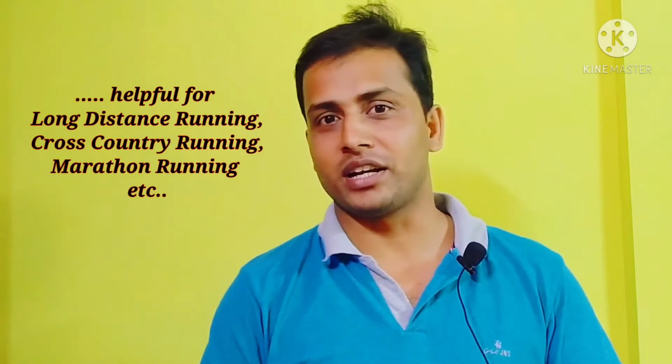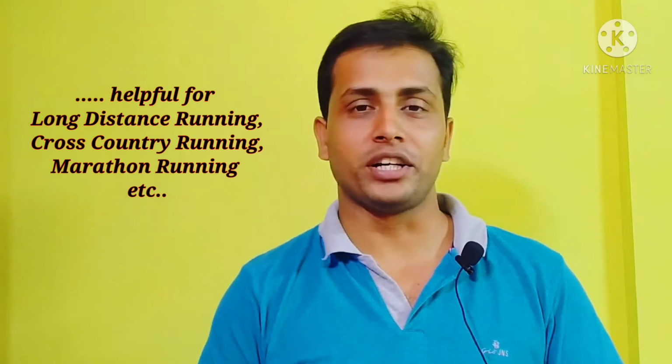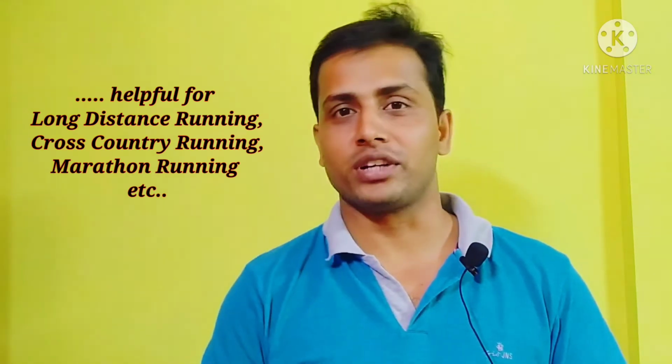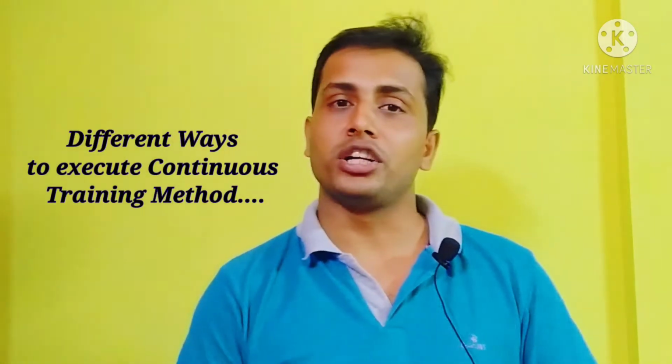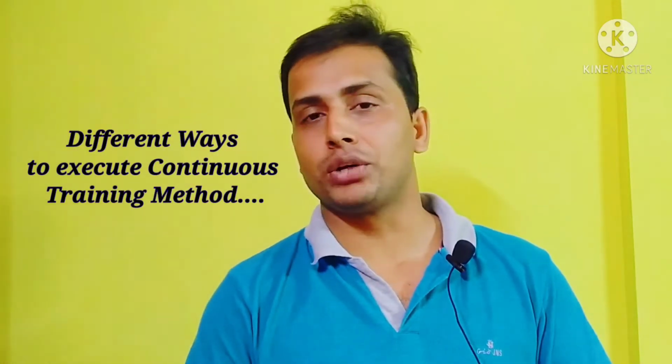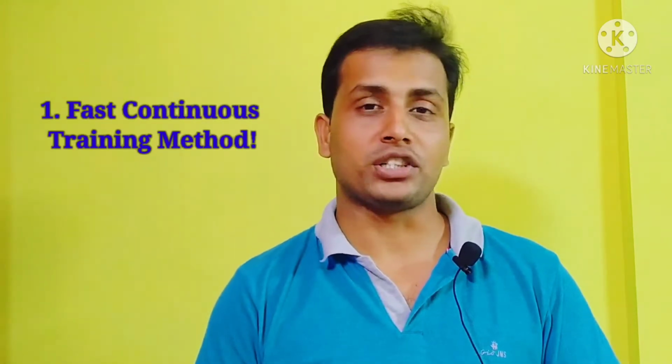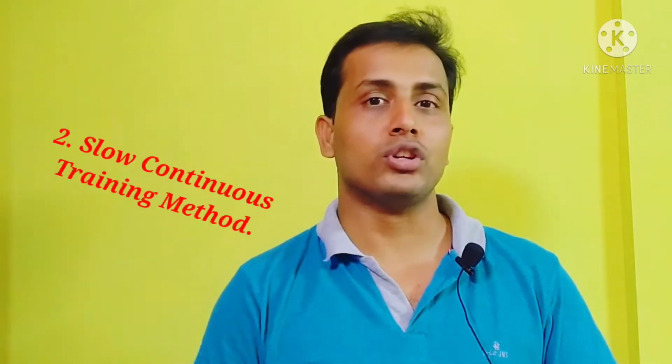As per the objectives mentioned earlier, we should know continuous training is helpful for which sporting events. Number 1, long distance running. Number 2, cross country running. Number 3, marathon running, and etc. Now, we should know continuous training method can be executed in different ways. What are they? Number 1, fast continuous training method. Number 2, slow continuous training method. And number 3, variable pace method.